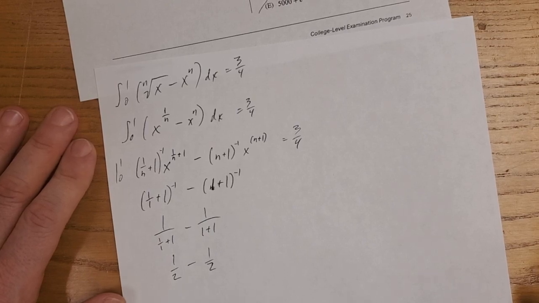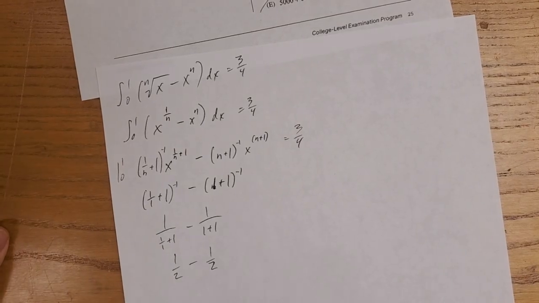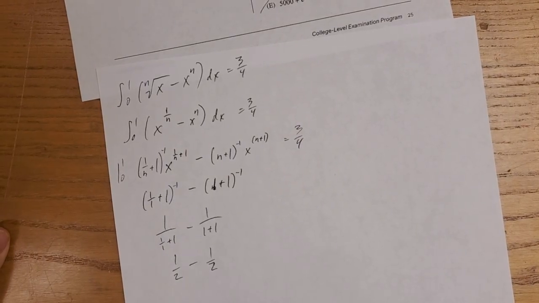No, I did that wrong. Where did I go wrong?